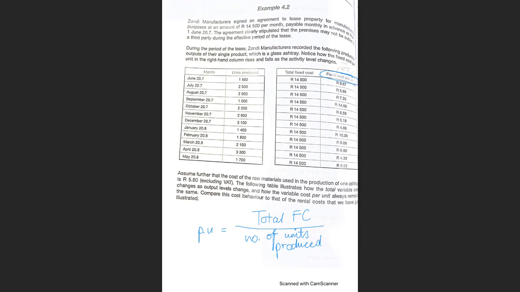So here the 14,500 is divided by, for the month of June 20.7, the 1,500 units, and that gave you 9.67. Then 14,500 divided by 2,500 units gave you 5.8. Then 14,500 divided by 2,000 units gave you 7.25. And you'll continue like that. 14,500 divided by 1,000 gave you 14.5, and so on.